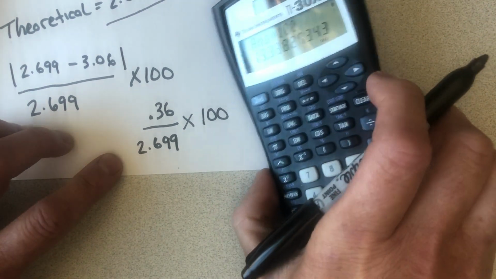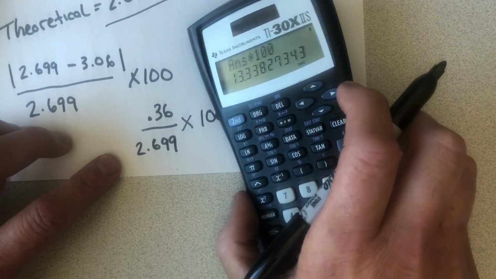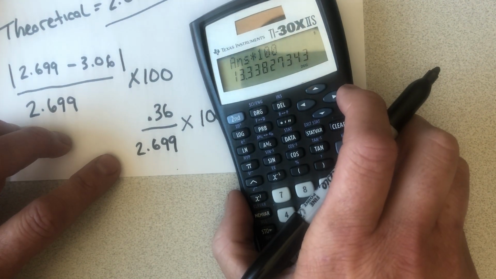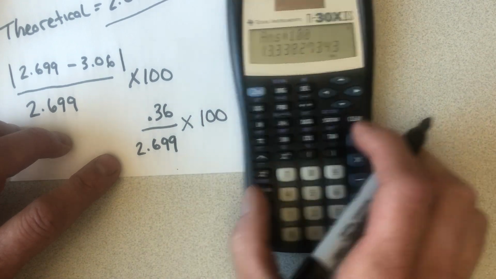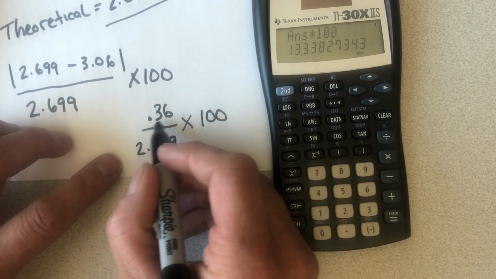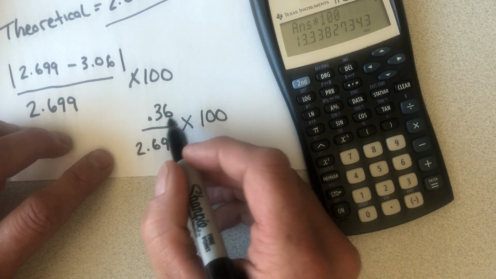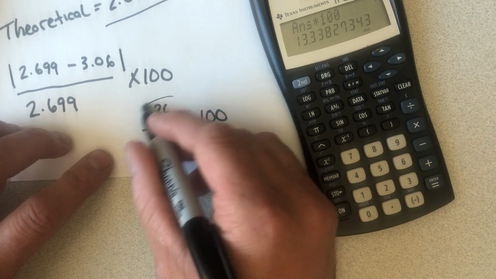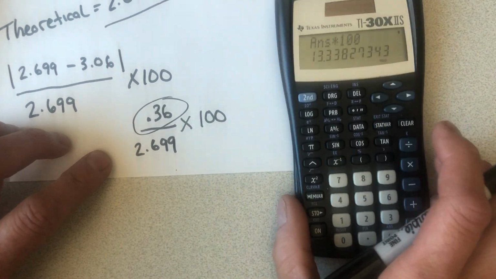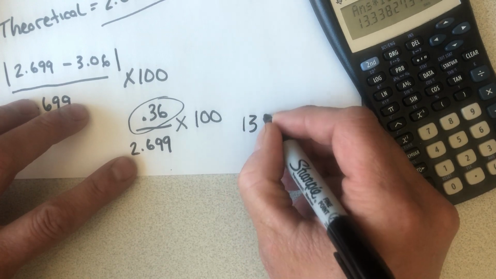And that is 13.33827343. But we can't report that big long number, right? In a division problem, we are limited to the number of significant figures in the lowest number, right? So we're limited to 2 significant figures based on that number, and our percentage is therefore 13%.